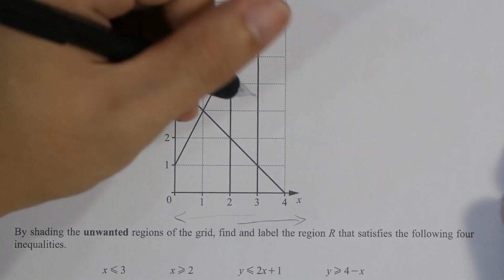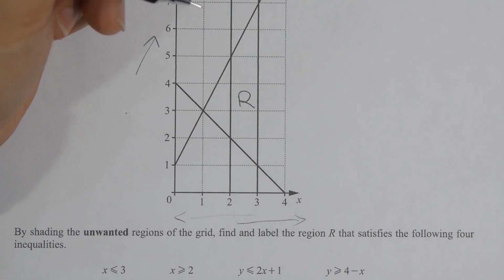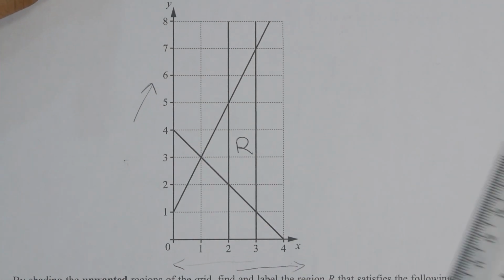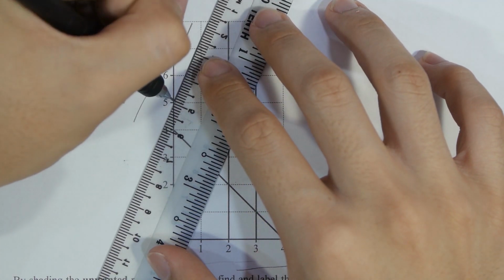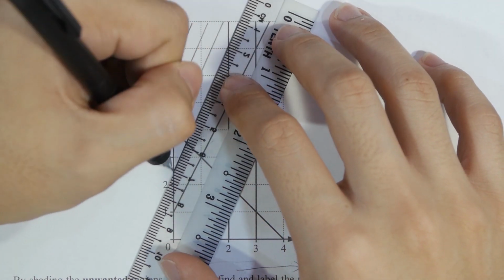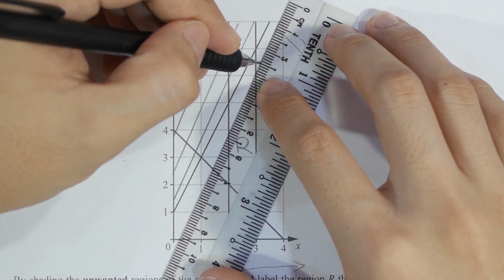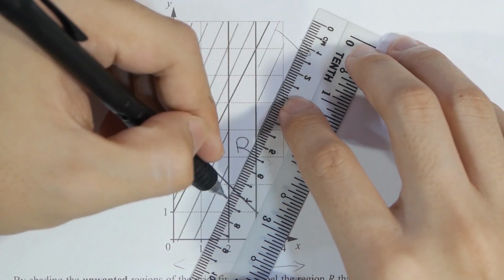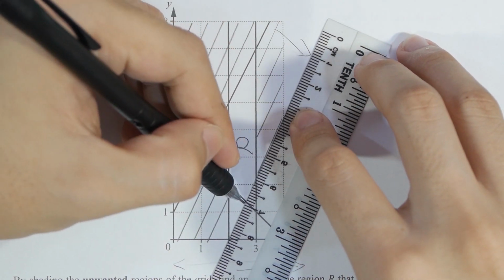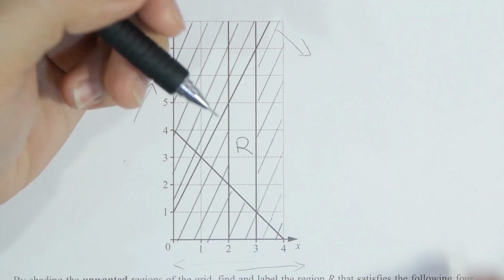By looking at the y-intercept, the line that intercepts at 1 will be y less than 2x plus 1. So it will be pointing towards the right hand side. Whereby y more than 4 minus x, this one is the last line over there, pointing at the top right corner. So the region will be at the center over here. So shade off the unwanted region, then you get the final answer.